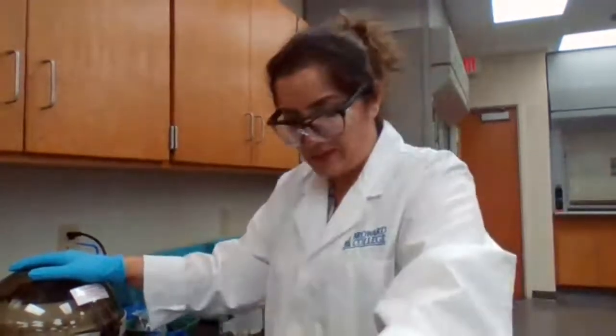But you have to make sure the centrifugation time is enough for the solid to precipitate completely.